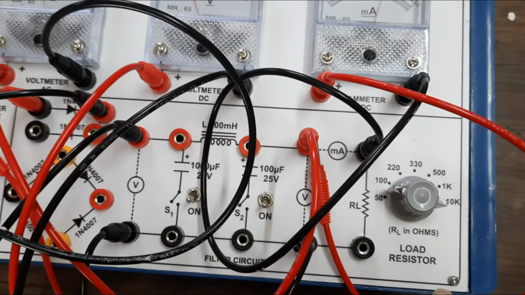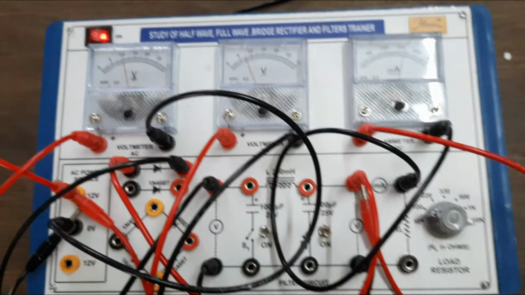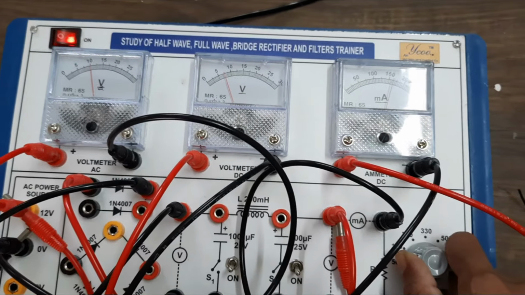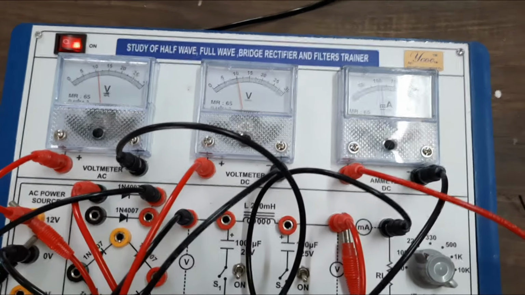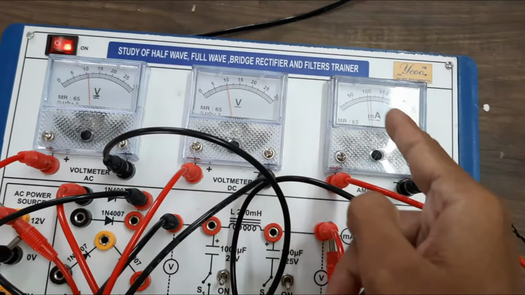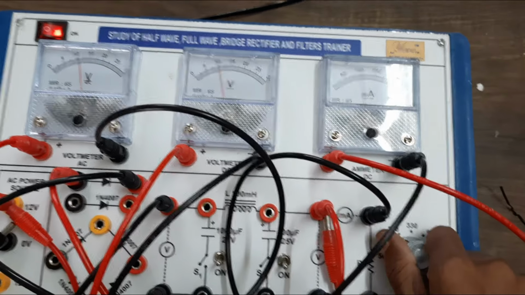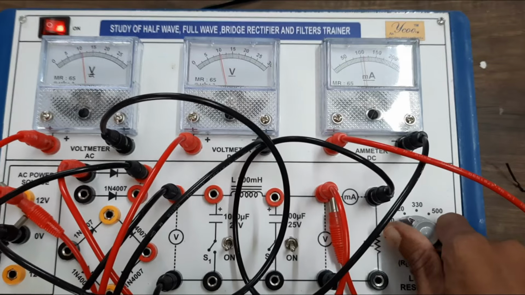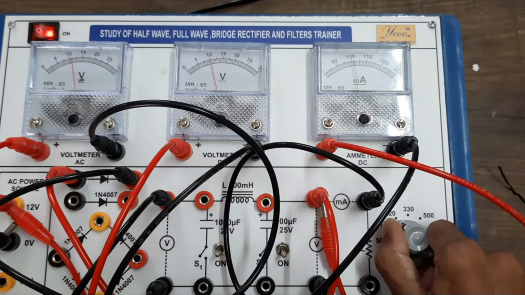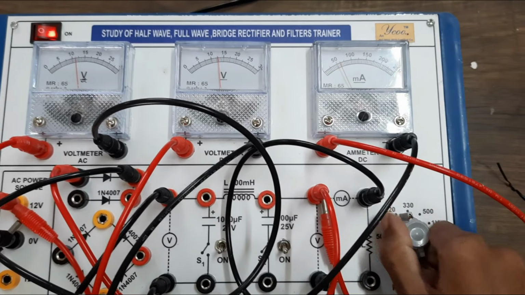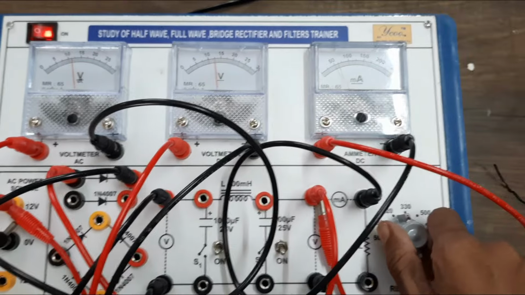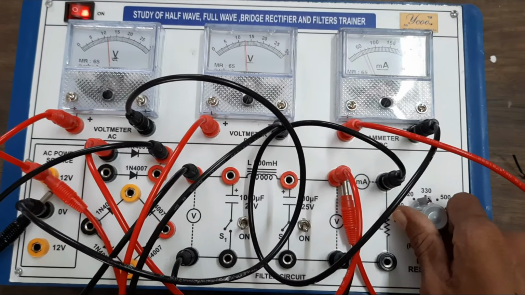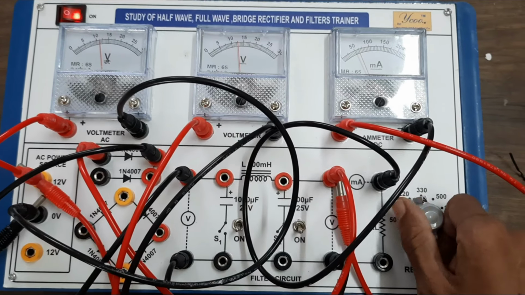Then here the load resistance they have given, we can select the load resistance and observe the changes in the voltage and current. So voltage is increasing, current is decreasing. According to Ohm's law, voltage is directly proportional to resistance but current is inversely proportional. So that's why current is decreasing but voltage reading is increasing. So that means the connection is quite good for the half wave rectifier.